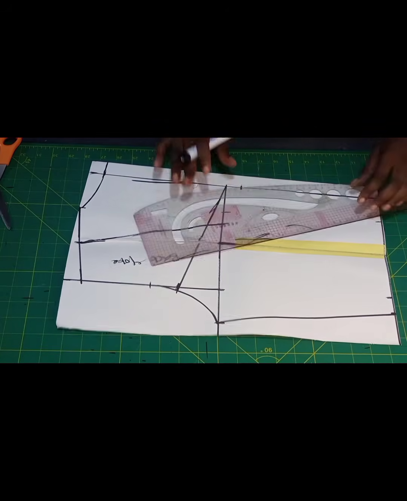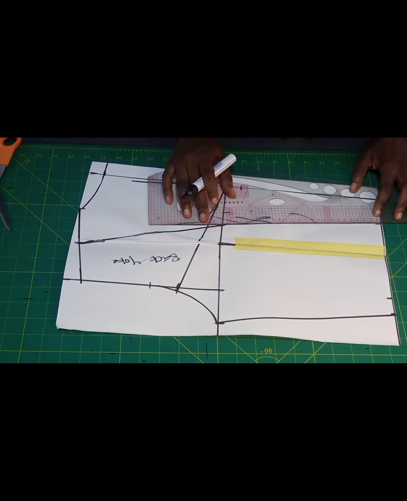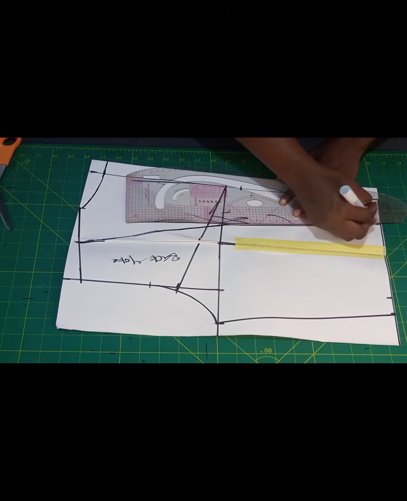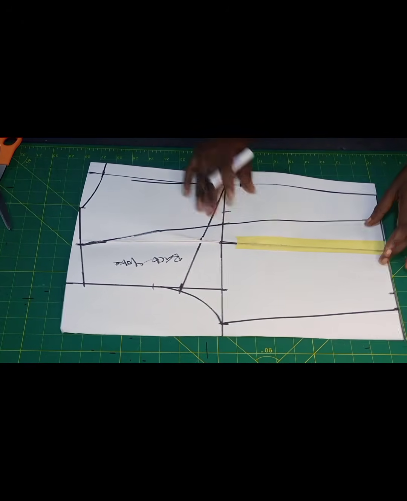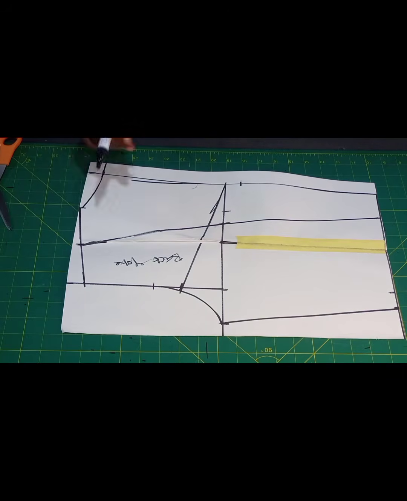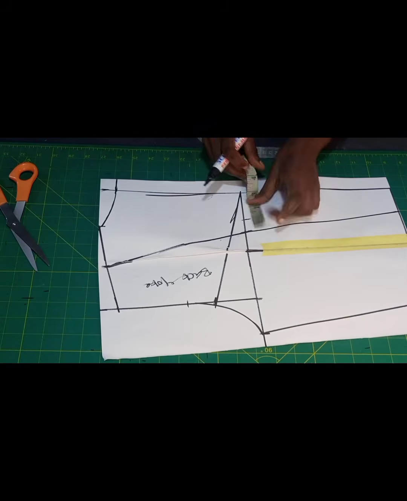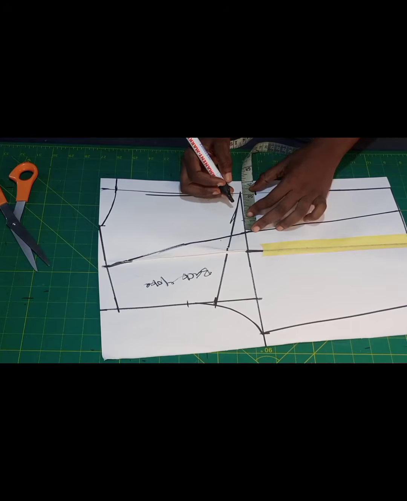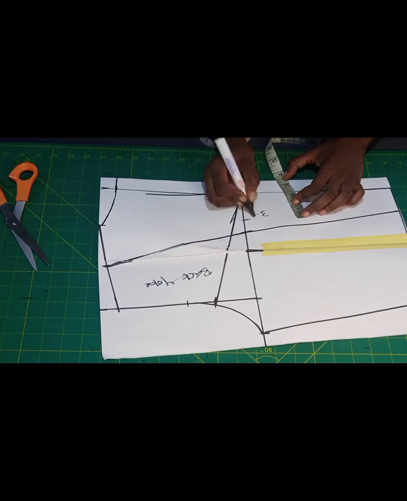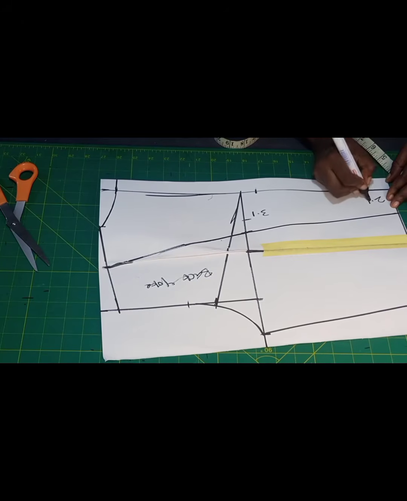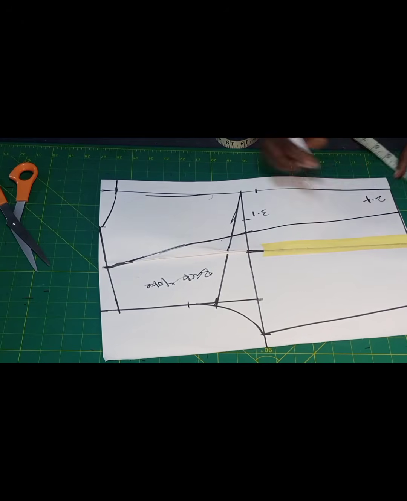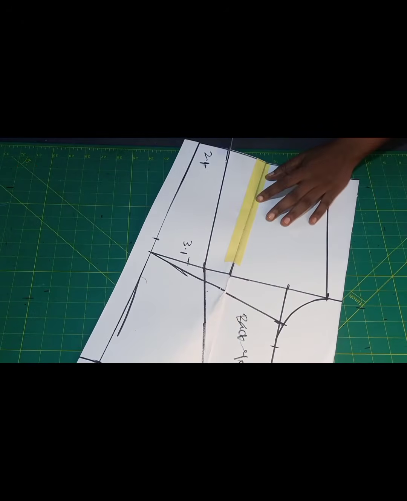Then from here, you can now take it down. This is our back now. This is totally off. So let me cut it off so you understand. Before we cut, from here to here, I have 3.1. Write it 3.1. From here to here, we have 2.1. Write it down. Sorry, 2.1. Now let's cut it off.